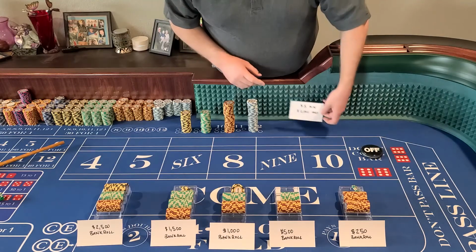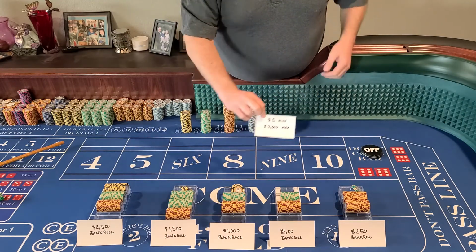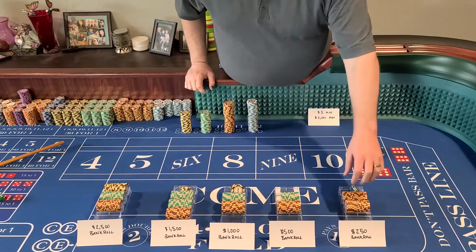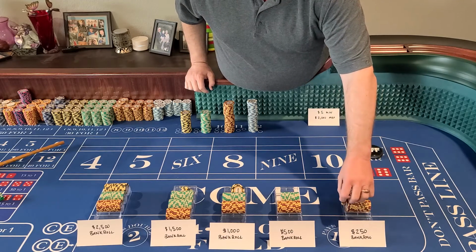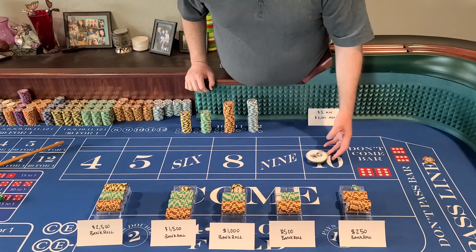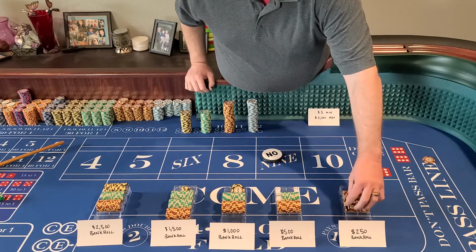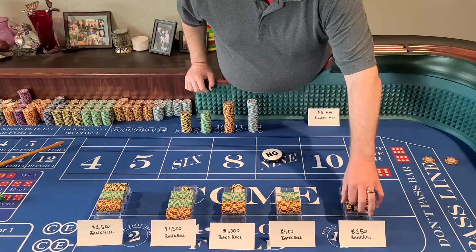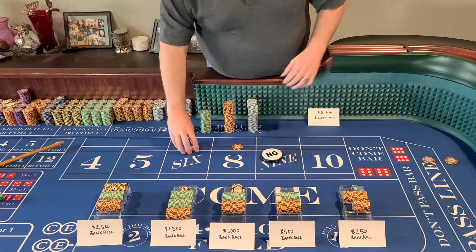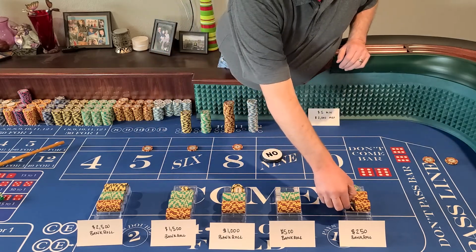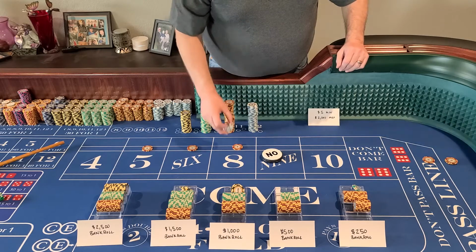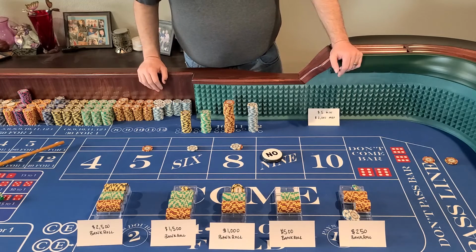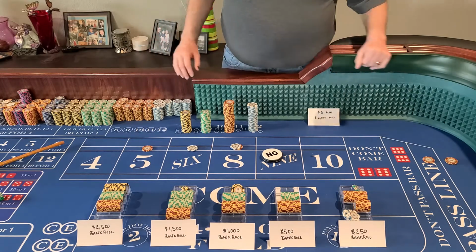We're on a $5 table, and we have a $250 bankroll, right? So we're getting a $5 pass line, point of 9. We're just taking 2x odds, and we got the inside. And all of a sudden they switch it.